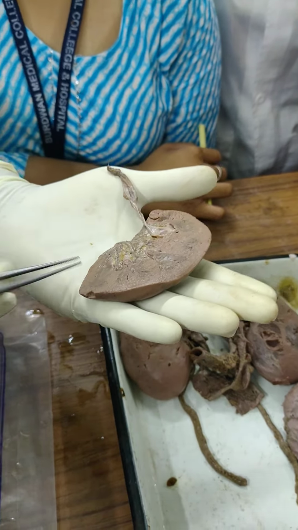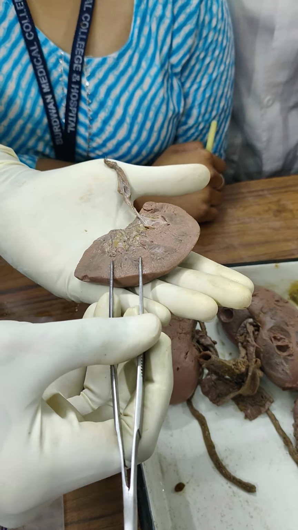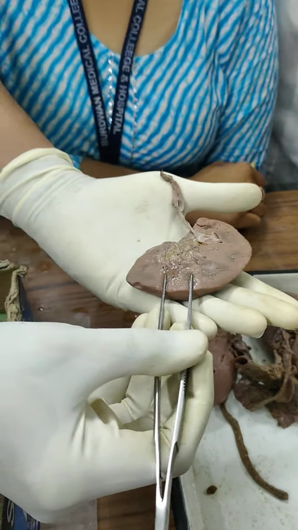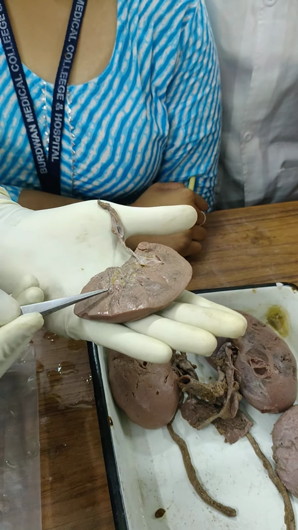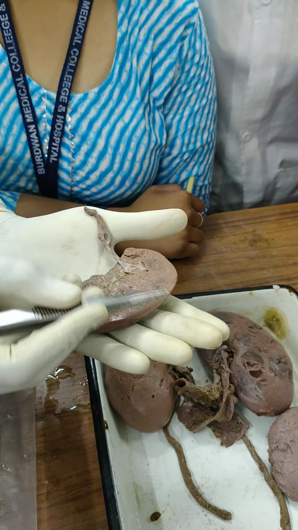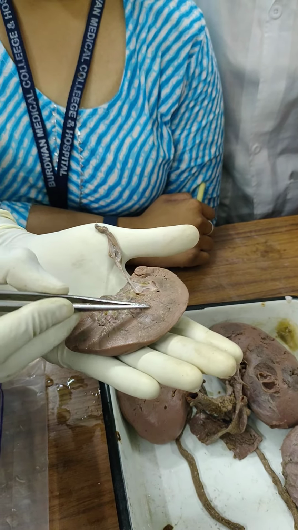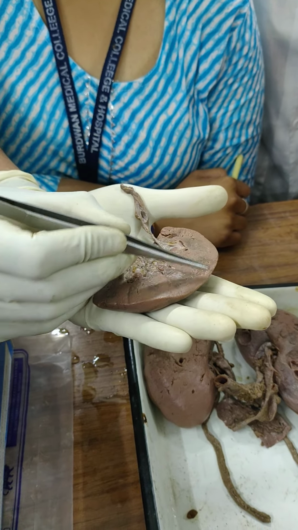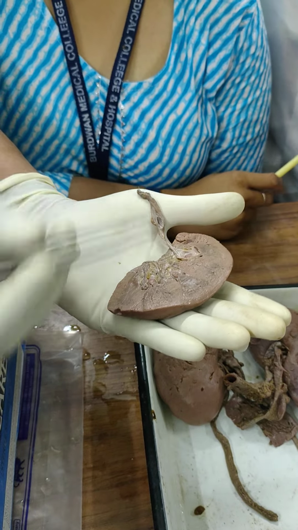So this pyramid along with this part of the cortex is termed a renal lobe. In between the two renal lobes, this area is termed the renal columns. This is one column, this is another column, and another. In the renal columns the interlobar arteries are present, going above the pyramids and dividing into arcuate arteries, which again divide into interlobular arteries.